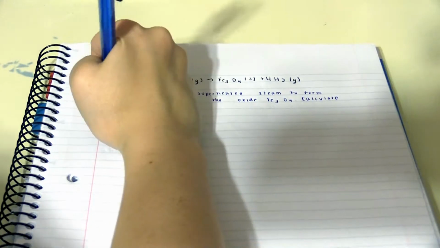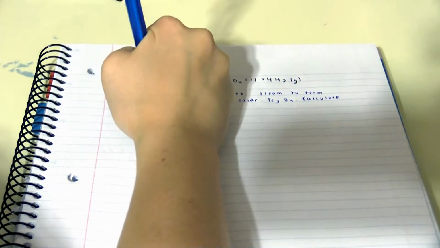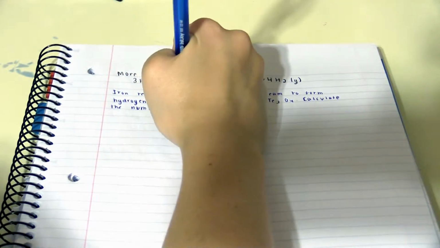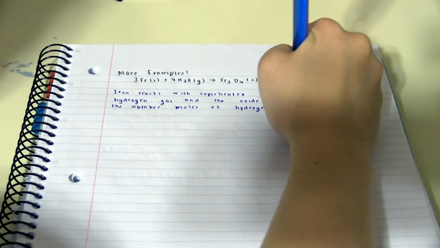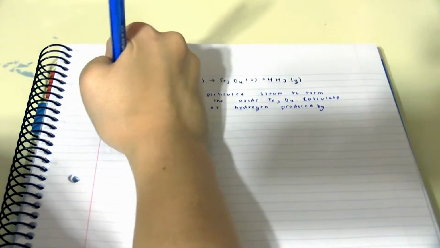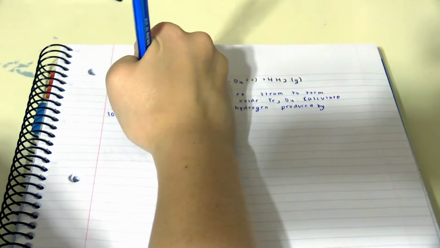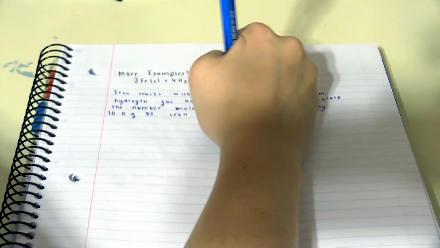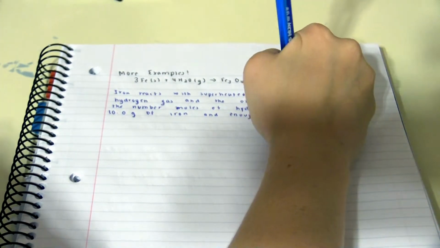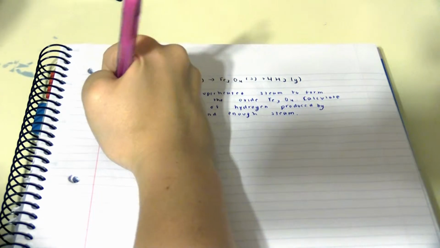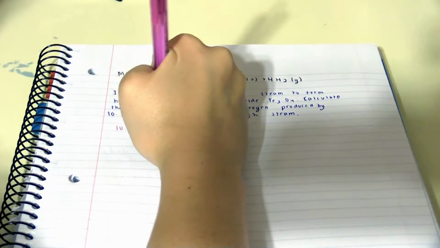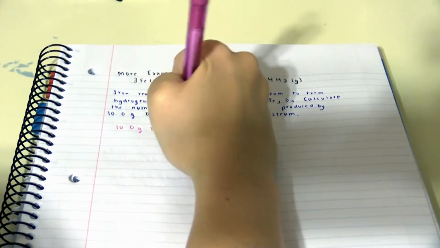Then we're going to get that 10 grams of iron to moles. So you multiply that with 1 mole of iron over the molar mass of iron. That will give you the number of moles of iron in 10 grams. This is 0.179. Then we use the equation to find the conversion factor to get from moles of iron to moles of hydrogen gas.